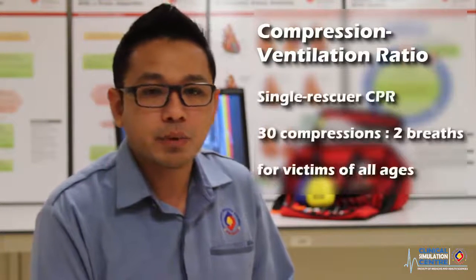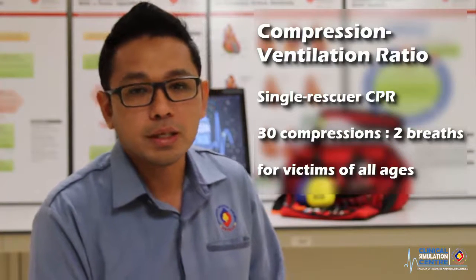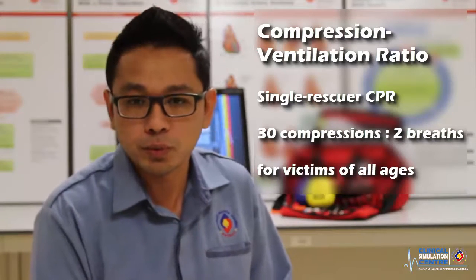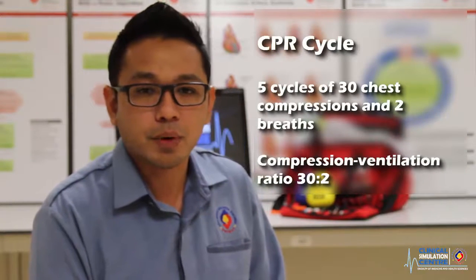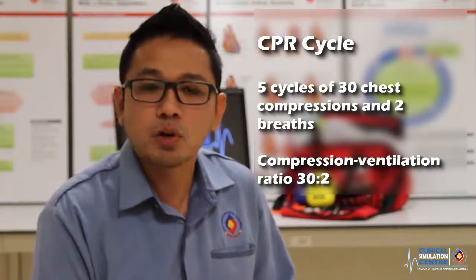In single rescuer CPR, 30 chest compressions are interposed with 2 breaths for victims of all ages. This gives rise to a compression ventilation ratio of 30 to 2. The rescuer would perform 5 continuous cycles of 30 chest compressions and 2 breaths to complete a set of CPR before checking the victim.